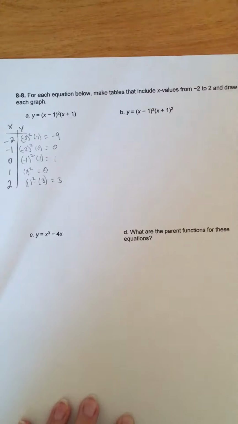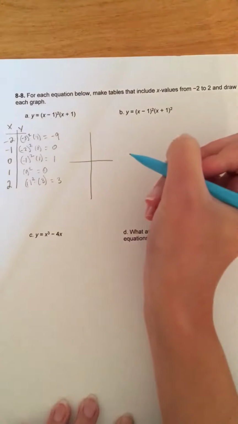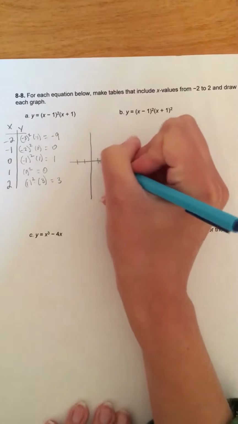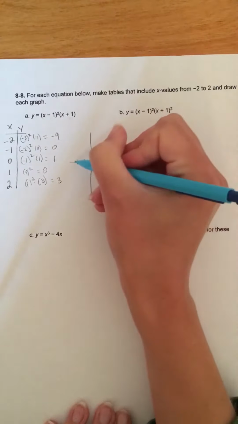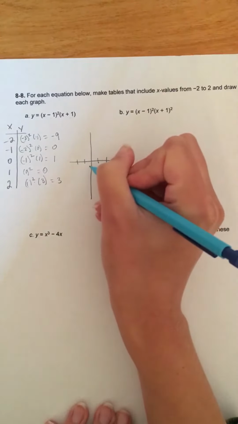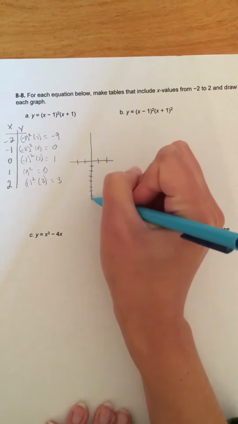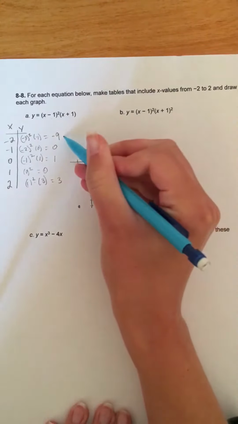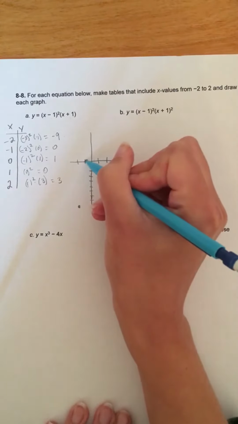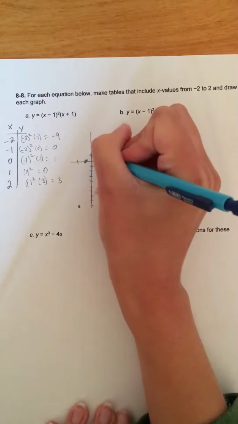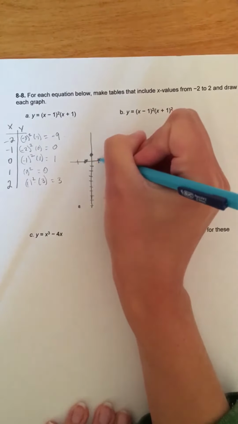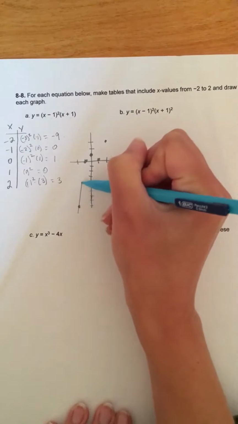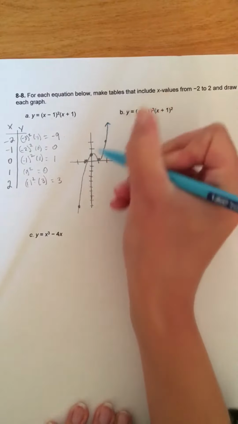So now I'm going to make a kind of a sketch of the graph here. If you had graph paper, that would be fantastic to use now. So at -2 and +2 for my x's. At -2, I'm at -9. So I'm going to say, let's say 1, 2, 3, 4, 5, 6, 7, 8, 9. Graph goes down here. So -2, -9 is the first point right here. -1, 0 is right here. Then I have 0, +1. And I have 1, 0, and then 2, 3. Okay. So this is how our graph looks.